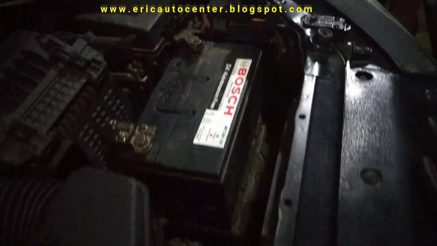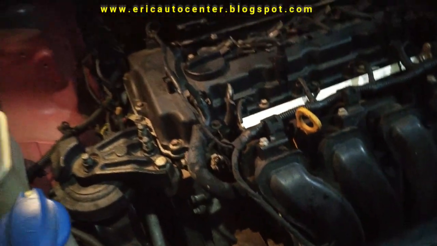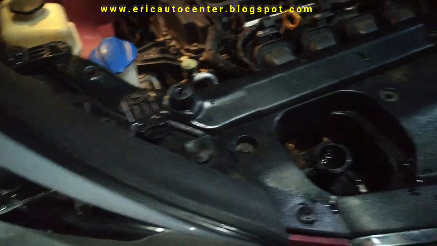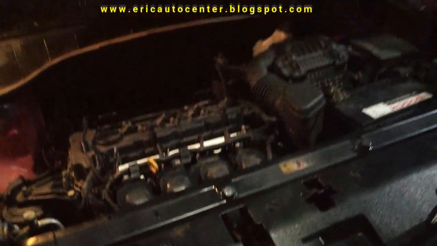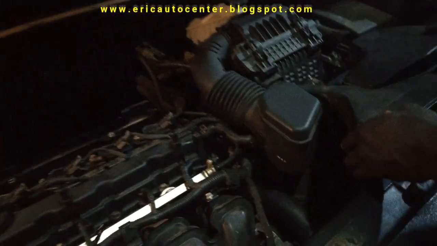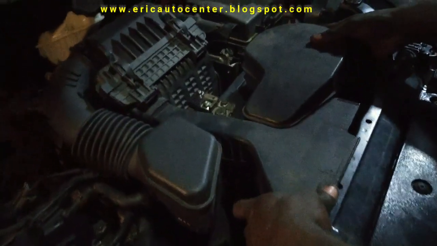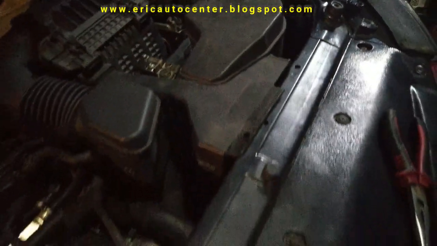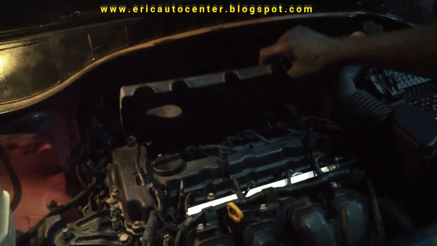So we are going to start this car, but I also have to install the air cooler first. This is a temporary thing, and then also install the top cover.